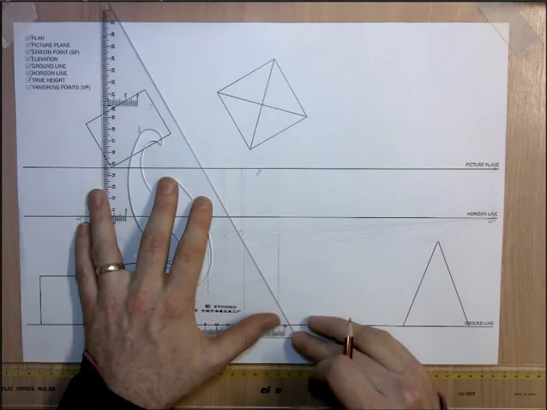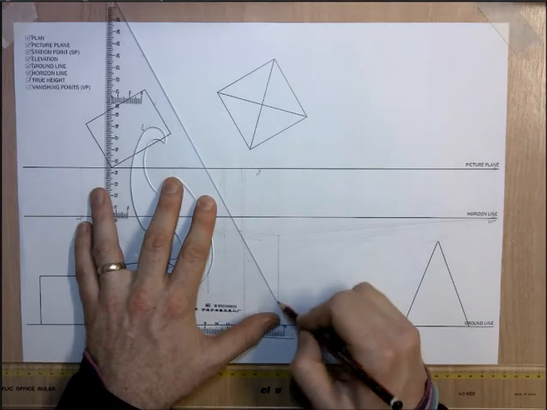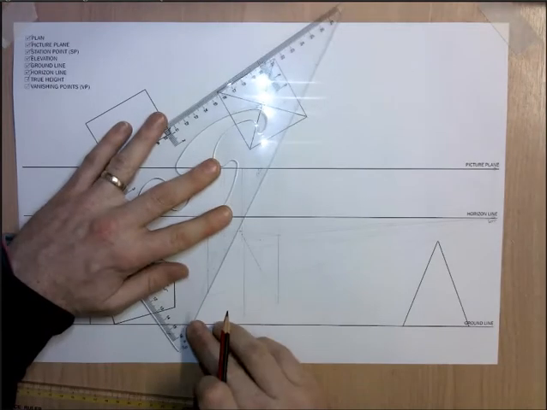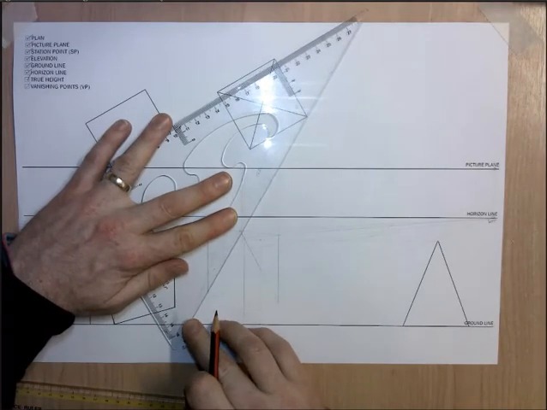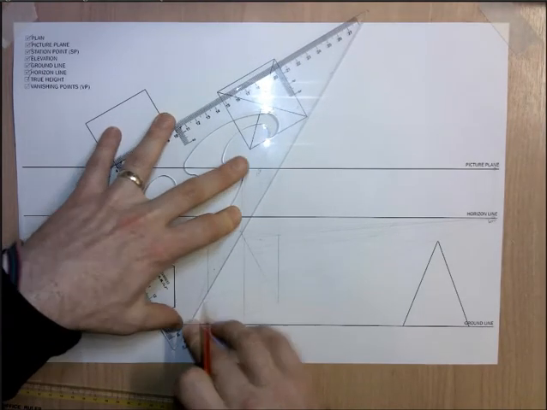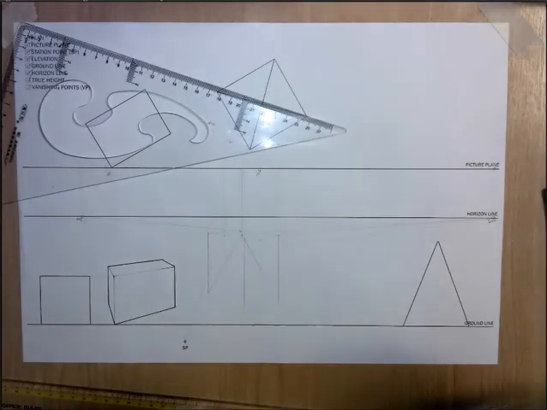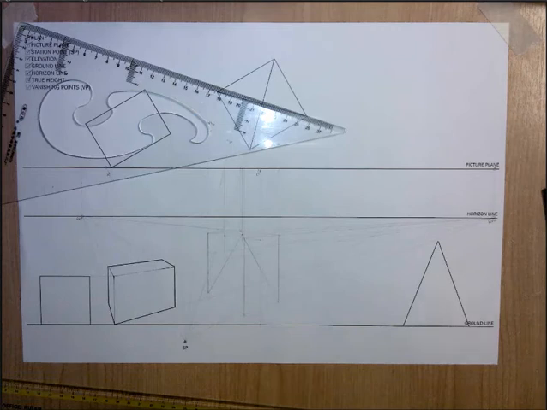by doing the alternative method, and I've got it pretty much spot on. So this right here is that line, and that right there is that line, which completes our perspective.